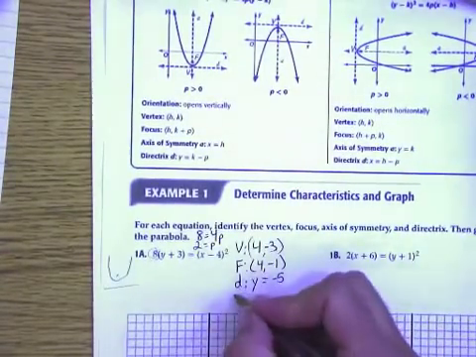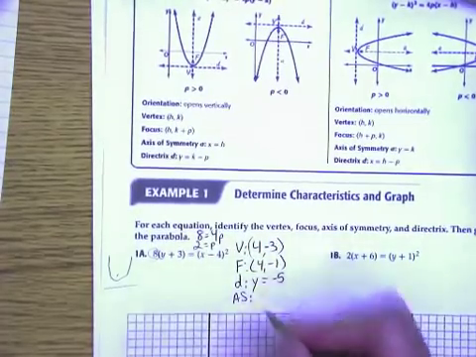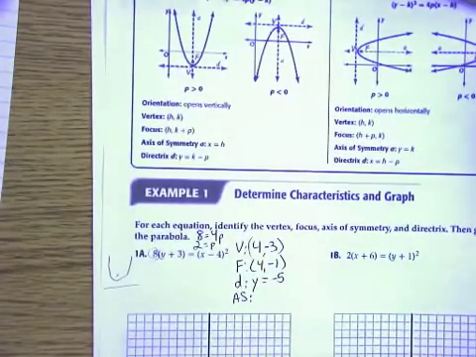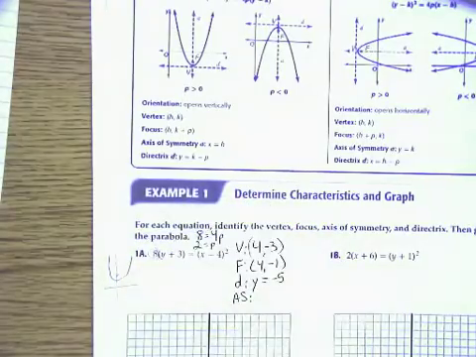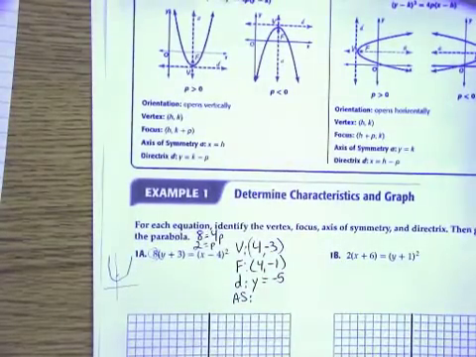It's also asking for the axis of symmetry. Remember that the axis of symmetry is a vertical line in this instance. It's going to be passing through the vertex.